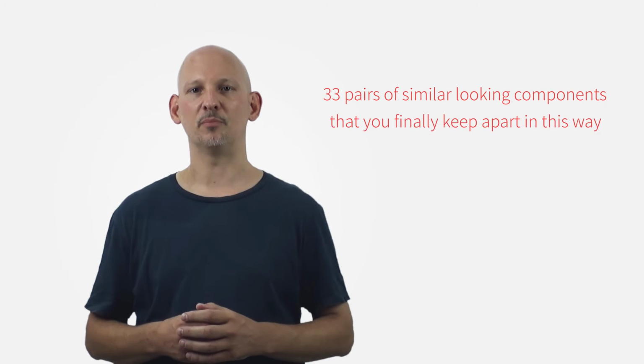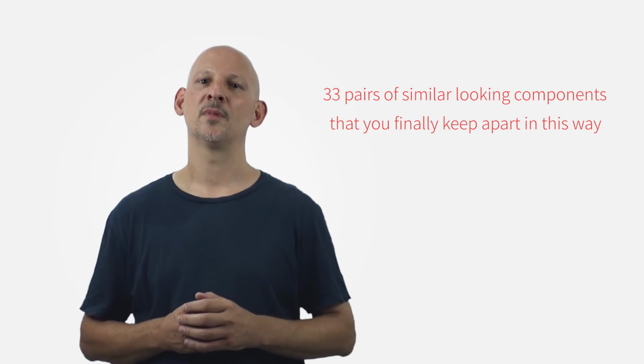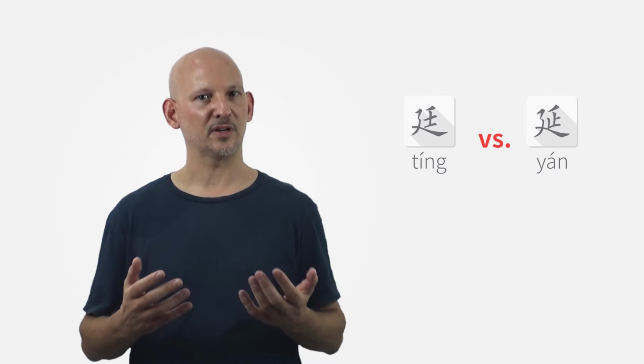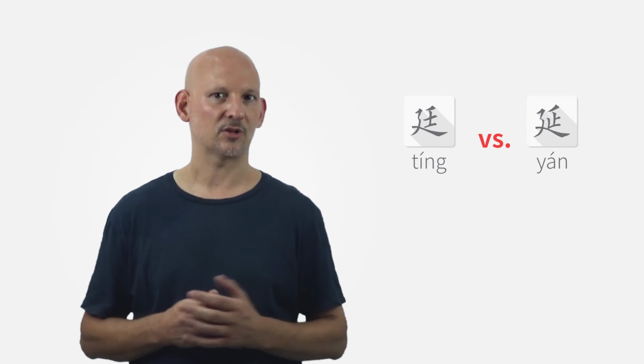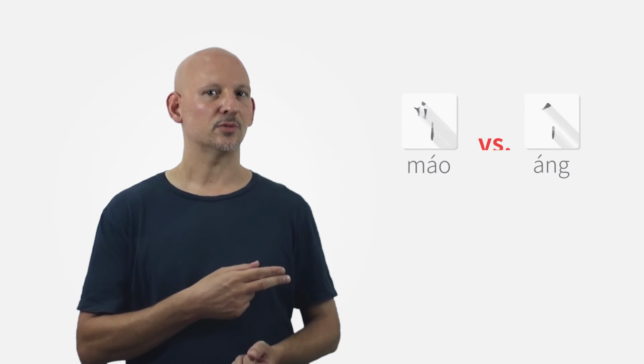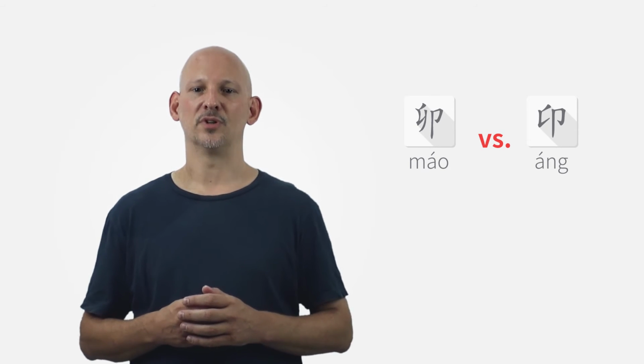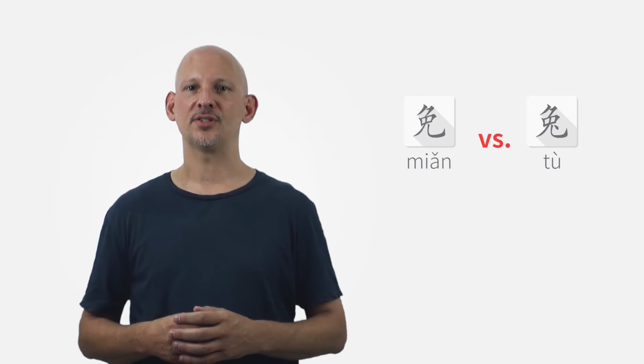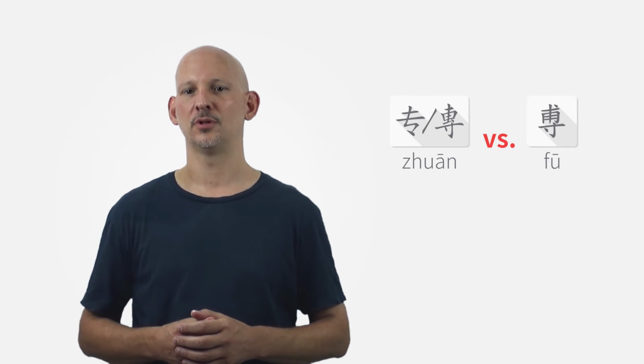This is not an isolated example. I've collected at least 33 pairs of components that can be used in this way. I'll show you 4 more just so you have an idea what this is like. Take these two, ting and yan, also very similar looking, also almost always sound components. Then these two, Mao versus Ang, and then these two, Mian versus Tu, and then finally Zhuan versus Fu.